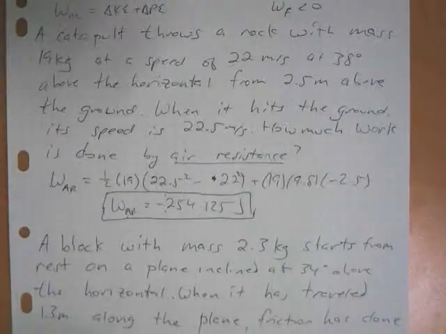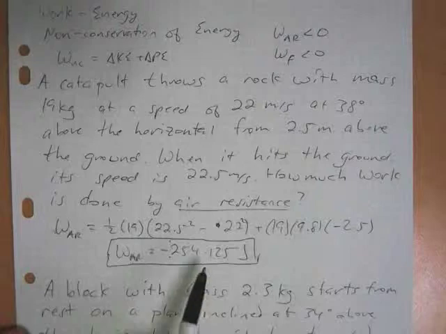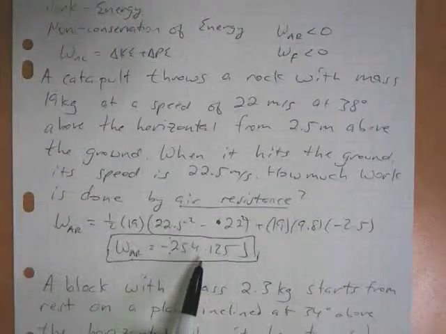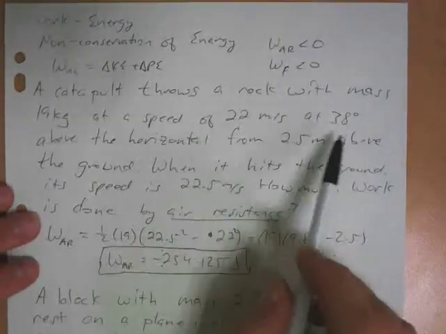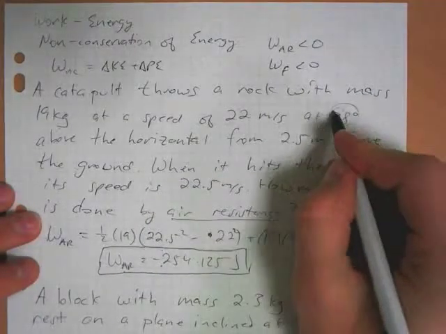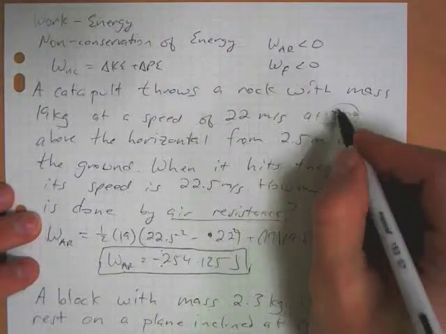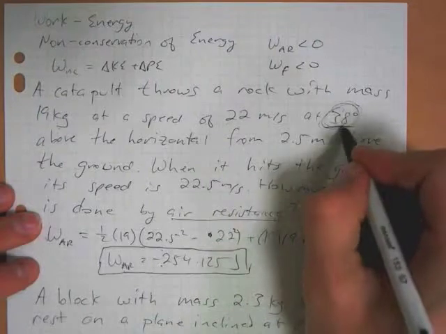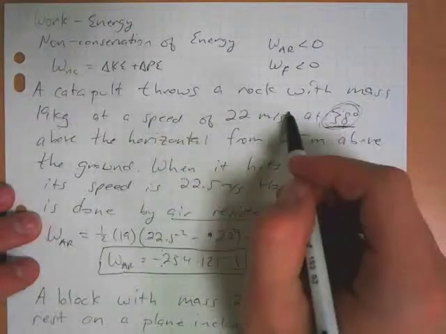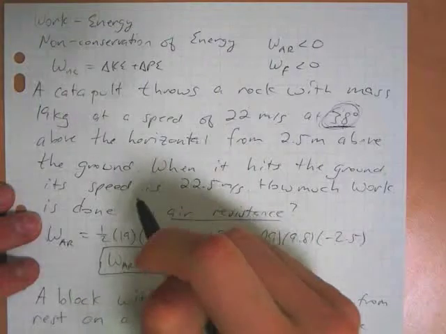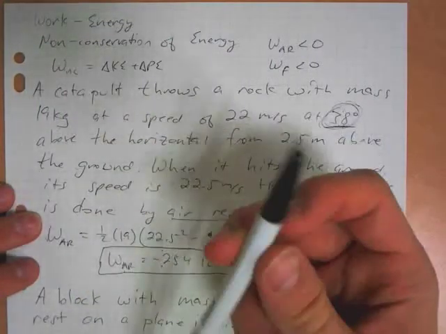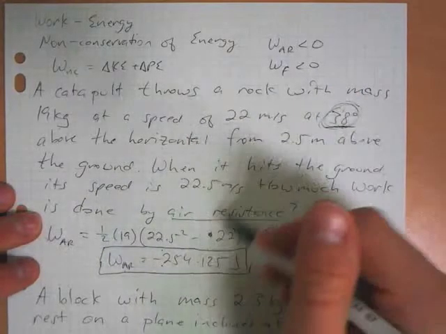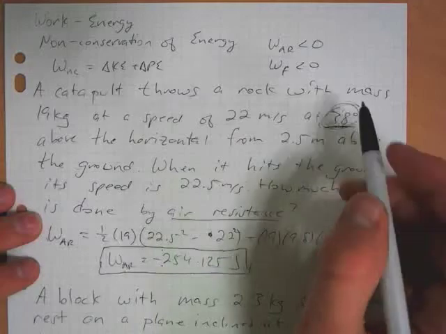It was also worth noting that this angle didn't wind up coming into play. The energy change is not dependent on what this angle is. So this angle will affect things like how far away the rock is when it lands, and the angle of its velocity, which are things that we saw when we were doing kinematics, but it doesn't actually affect the energy change, so it doesn't affect the final speed when the rock hits the ground.